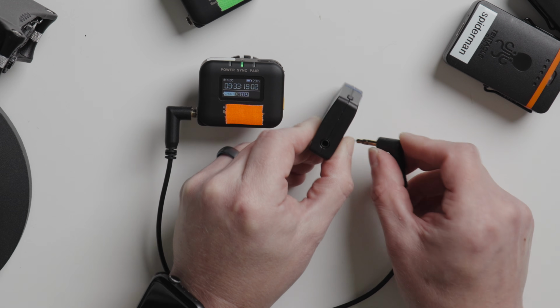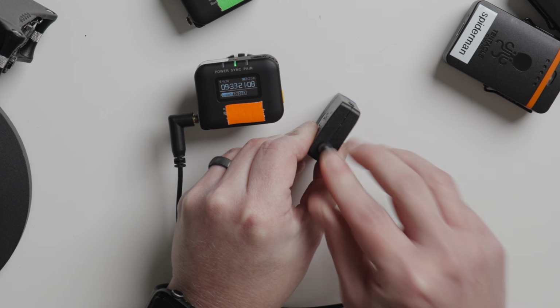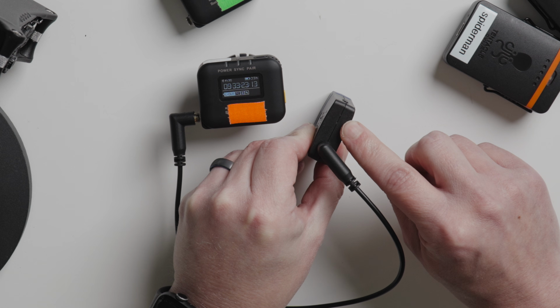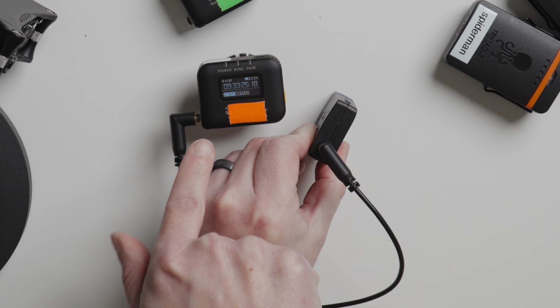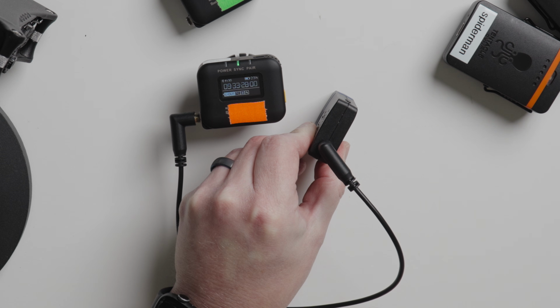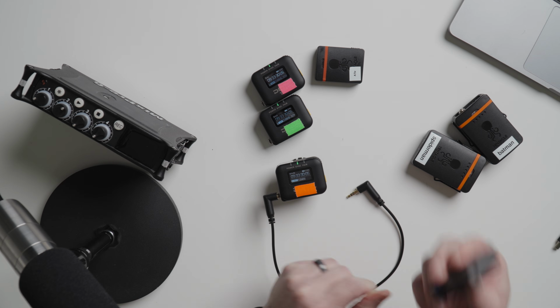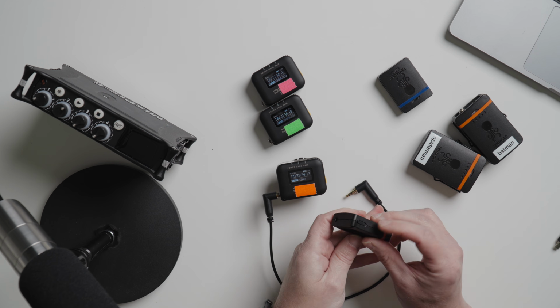Now it's flashing red. And all I'm doing is plugging this into the audio input, and it's going to go green once it locks onto that new timecode that it's fed. So it's getting that 933 timecode, and that's it. This is synced and ready to be used on any camera. Do that with the other, just rinse and repeat.